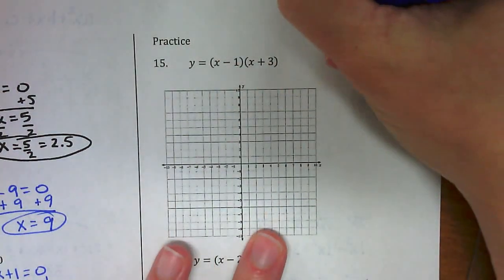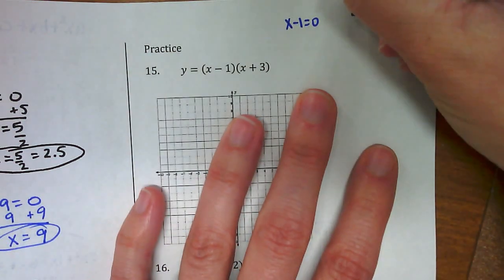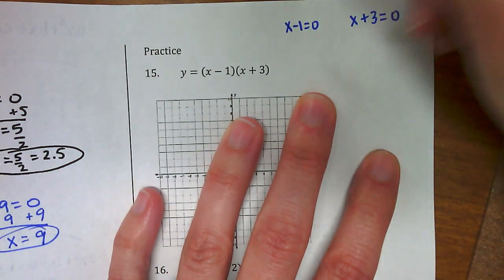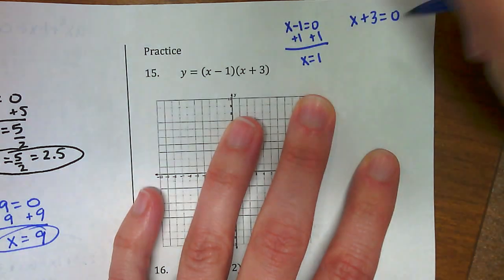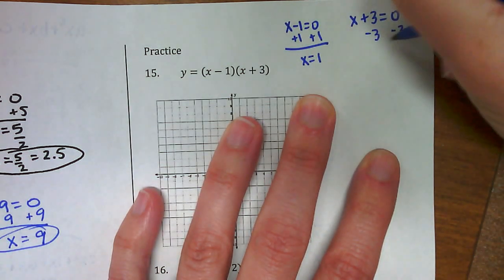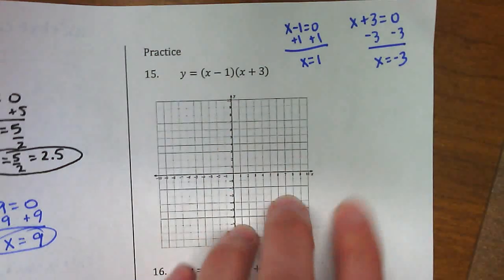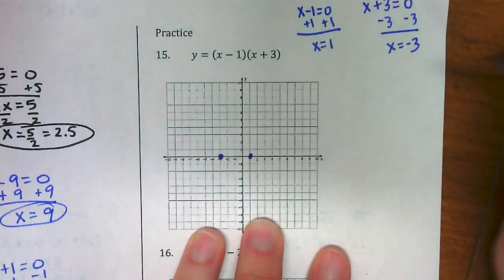So our first step is we find our intercepts. We find our intercepts by finding our solutions, which are also called our zeros. So I get x is equal to 1, and I get x is equal to -3. So on my graph, I plot a point at 1 and at -3.